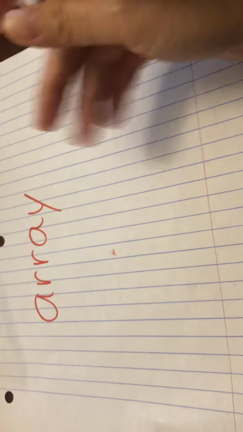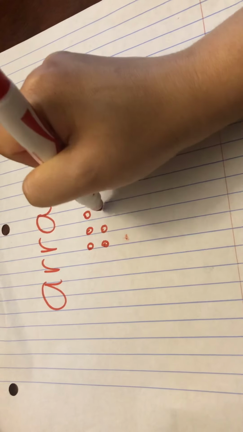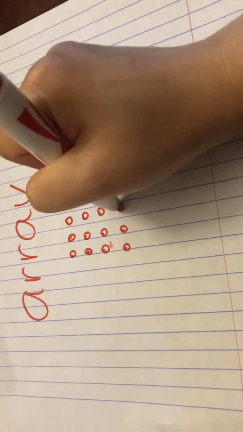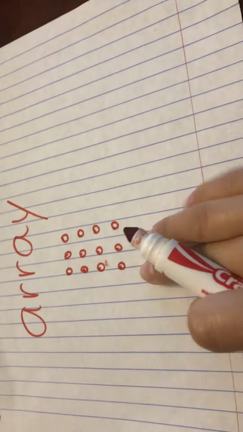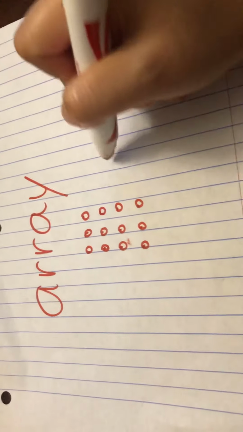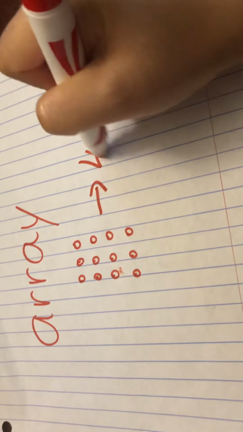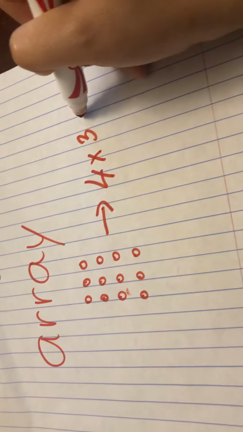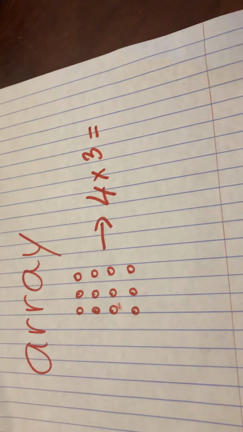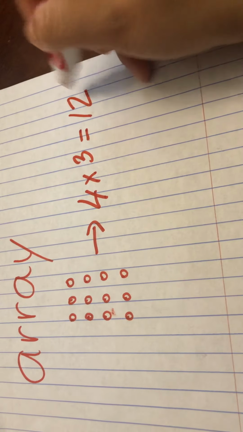And I'm going to represent it on paper real quick. So this is how we represent 4 groups of 3 or 4 rows of 3. So 1 row of 3, 2 rows of 3, 3 rows of 3, and 4 rows of 3. And this is 4 number 3s put together. This also represents 4 times 3 equals, you know what 4 times 3 equals now, right? 4 times 3 equals 12.